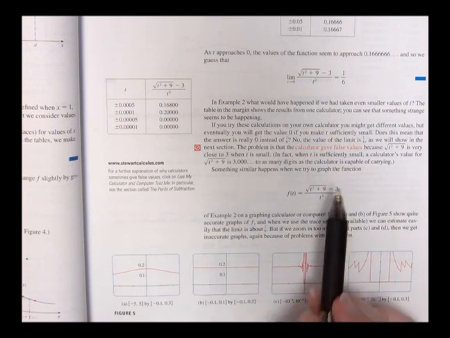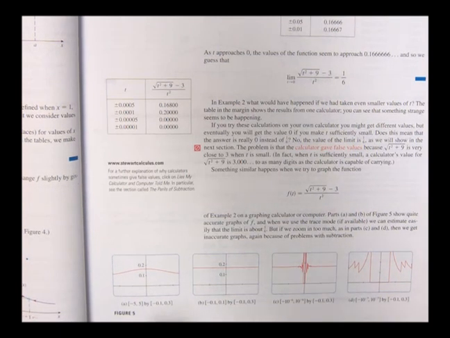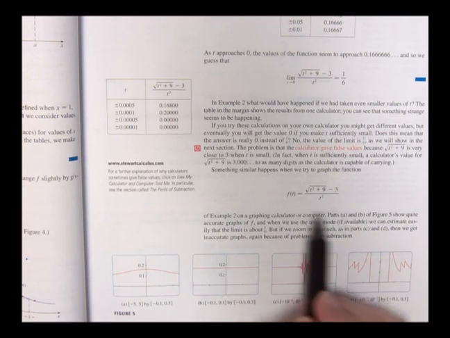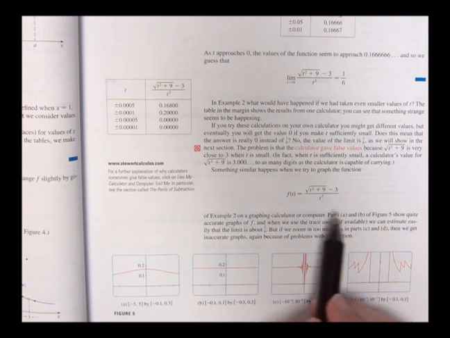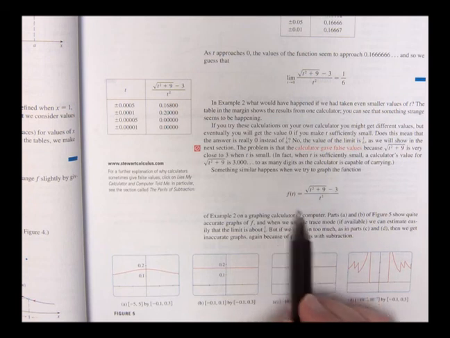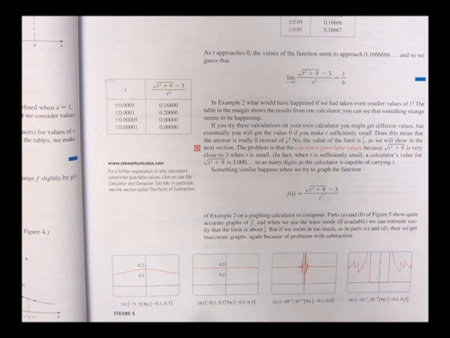This is an interesting problem, because if you have a graphing calculator, put this into your graphing calculator and make your window -5 to 5 by -0.1 to 0.3. Go ahead and pause this and do that.